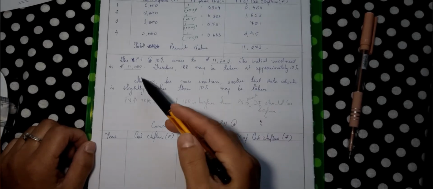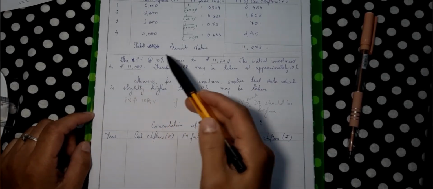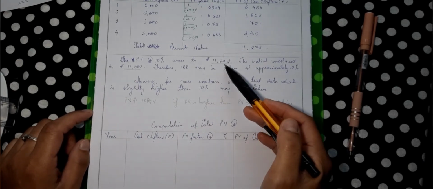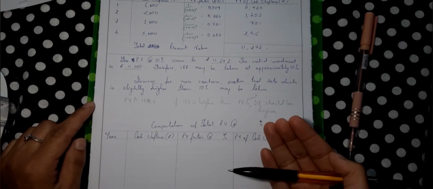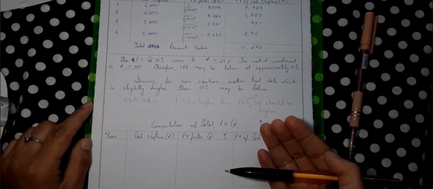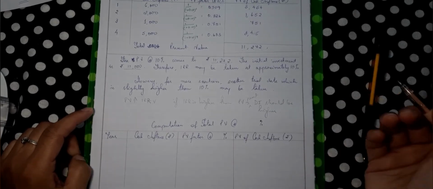For example, if the initial investment is 11,000 and you're getting it to be 9,000, then in that situation, we have to take a lower rate. The lower the rate, the higher will be your return. Basically, that's what it means. Okay, the lower the rate, the higher will be the return. Because this depends upon the percentages. At a higher rate of percentage, you get a lower kind of return, so as to say.